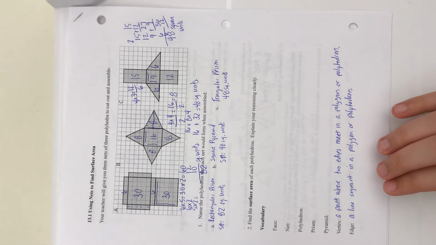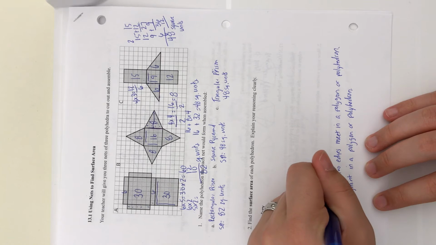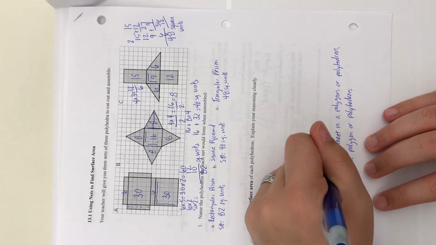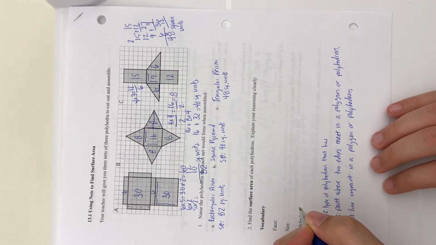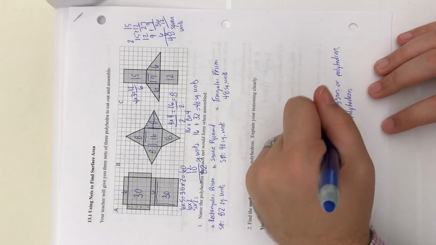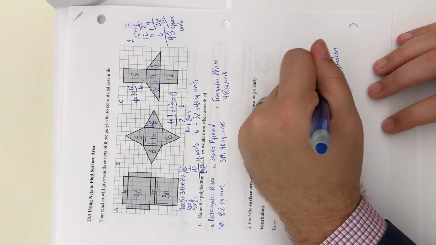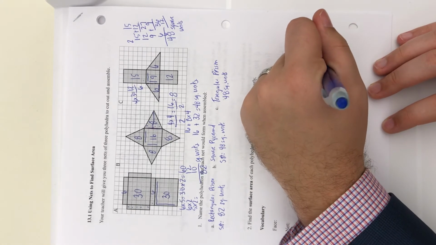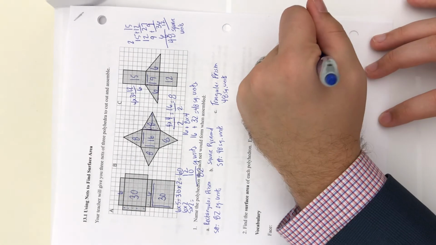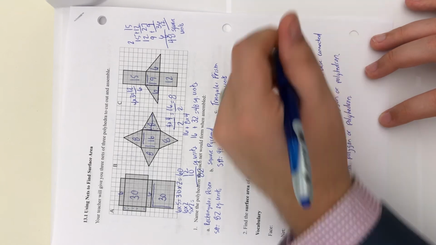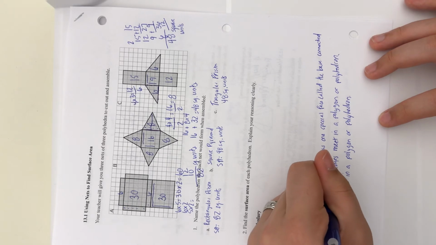A pyramid is a type of polyhedron that has one special face called the base, connected by triangles to form a peak.